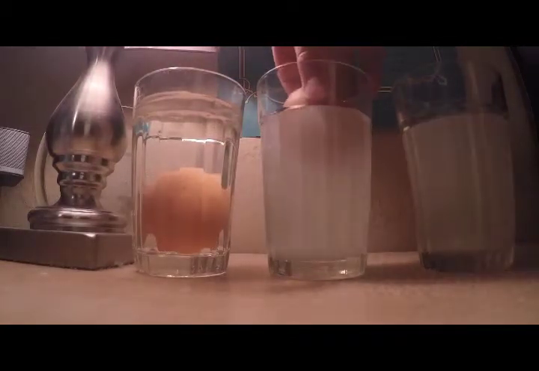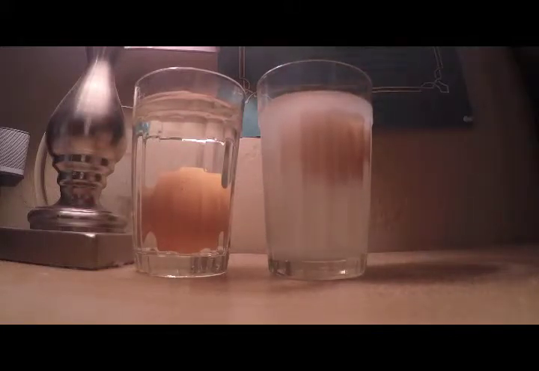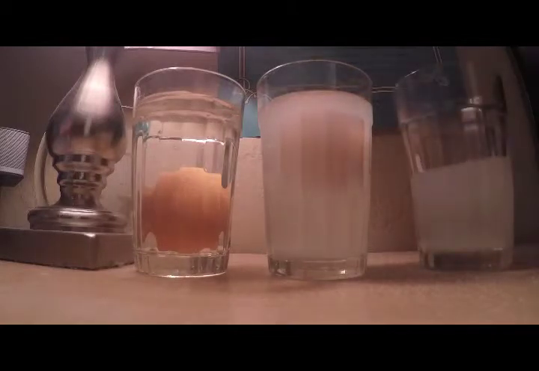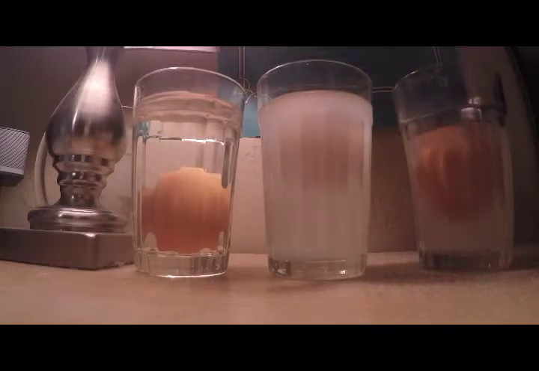When you add an egg to salt water, you displace the same amount of water, but this time the space has more molecules in it, or it weighs more. So the buoyancy of the egg increases enough in the salt water, allowing it to float in the second cup.